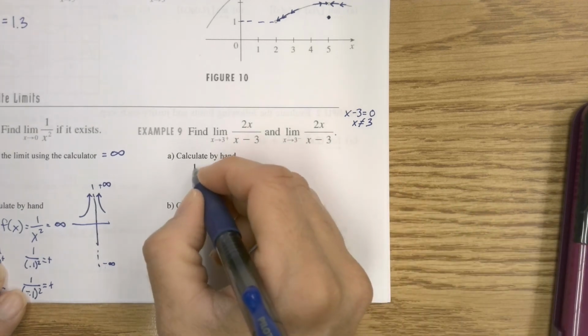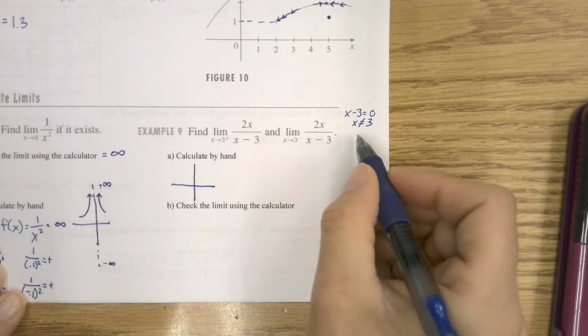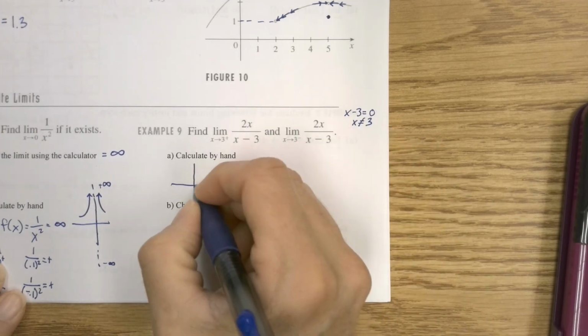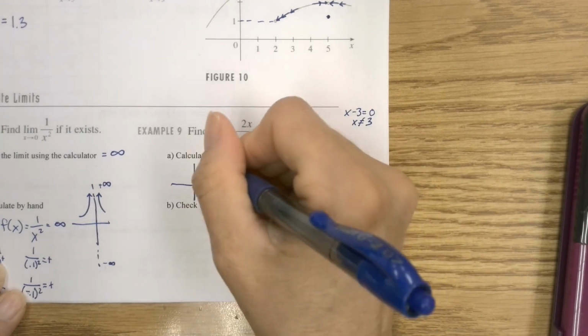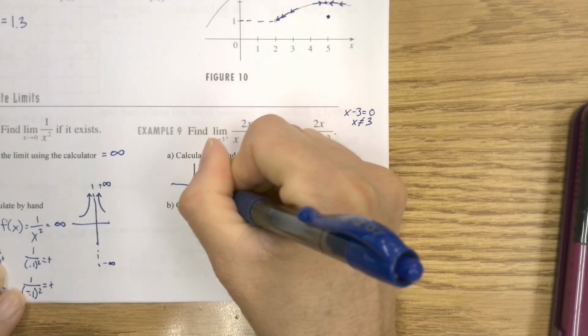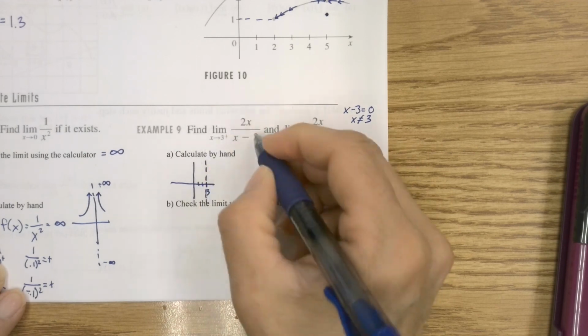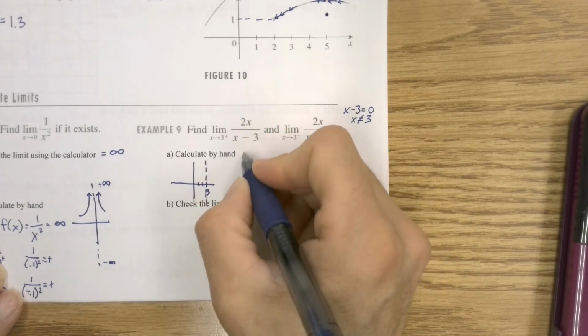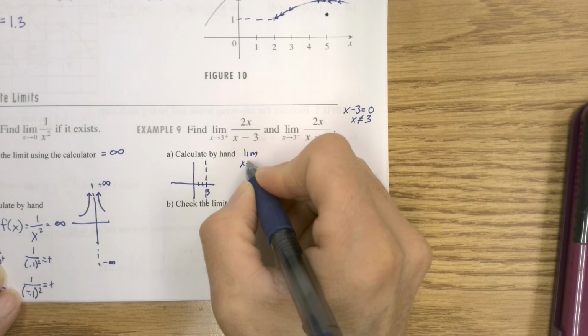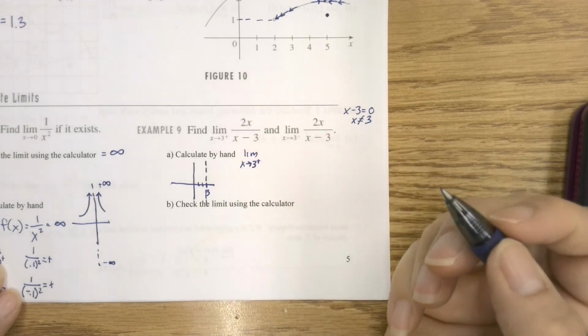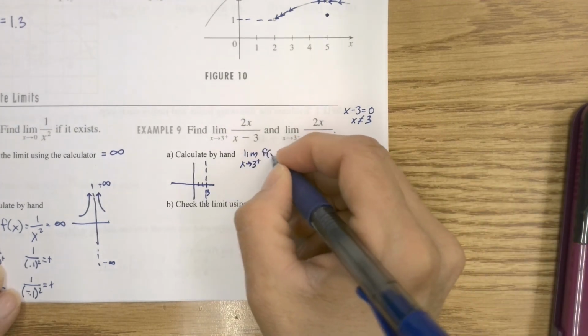So if I think about my graph, where does my vertical asymptote happen? At 3. So out here at 3, I have a little vertical asymptote. So I want to know what's happening to the right and to the left. So I'm going to start by finding what's happening to the right. And so the limit as x approaches 3 from the right side. And I'll just put f of x here.